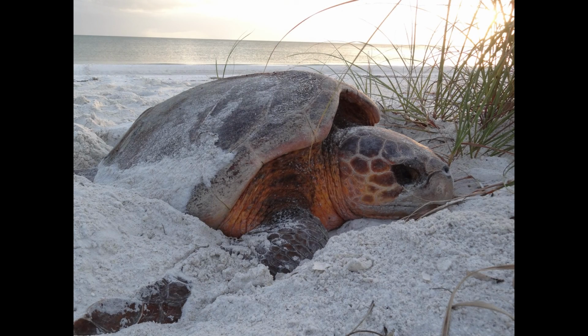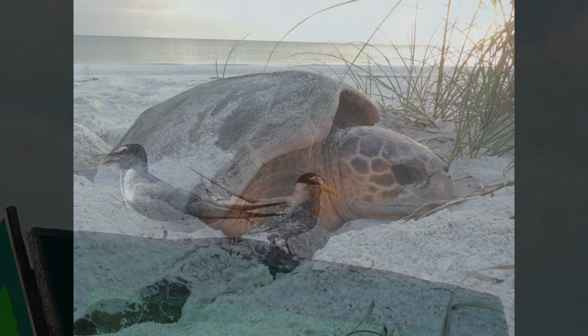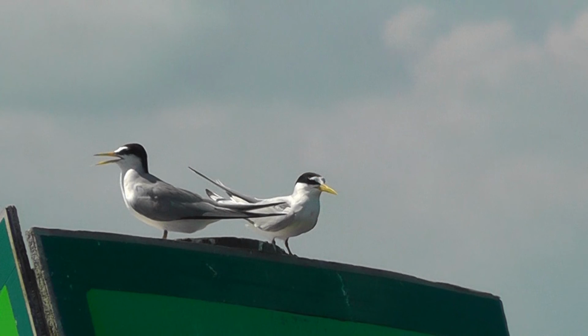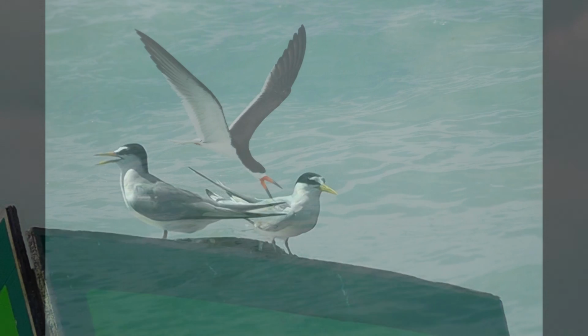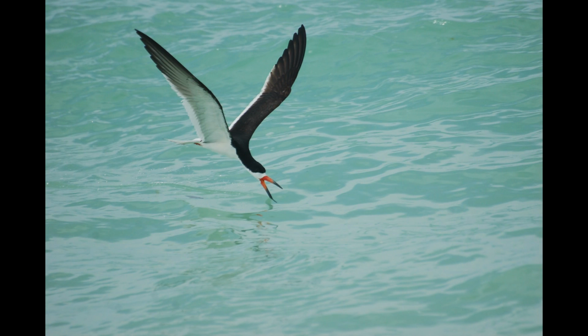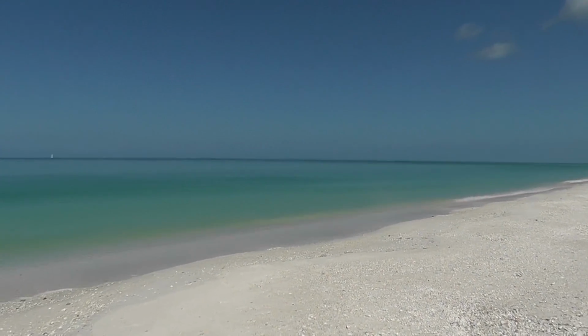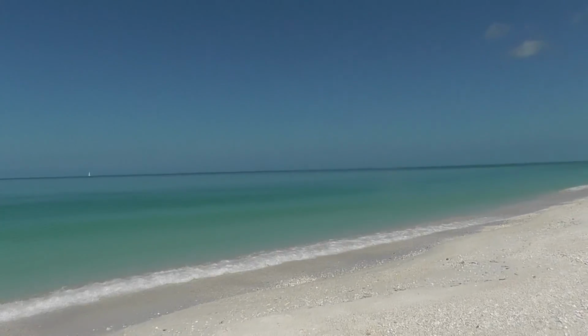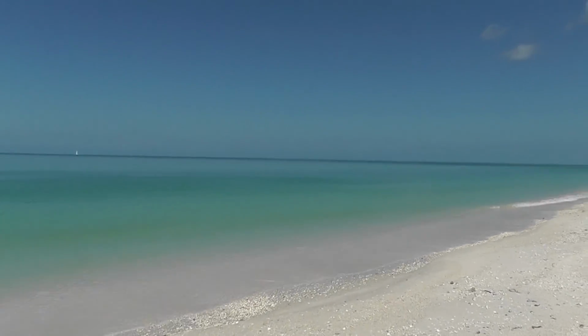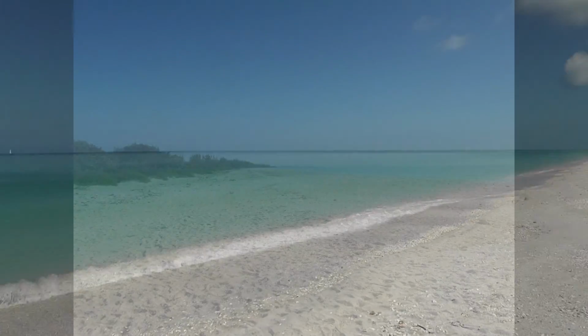In 2012, over 300 loggerhead sea turtles nested on Keewaydin's beach. The least terns here and black skimmers are examples of two shorebirds that nest right on Keewaydin Island. I hope you enjoyed learning about beaches and can one day visit Keewaydin Island and experience all its beauty.